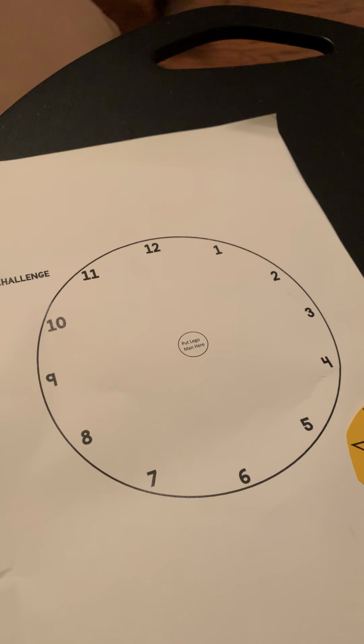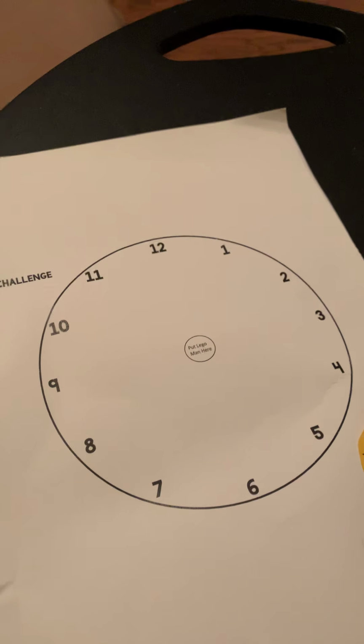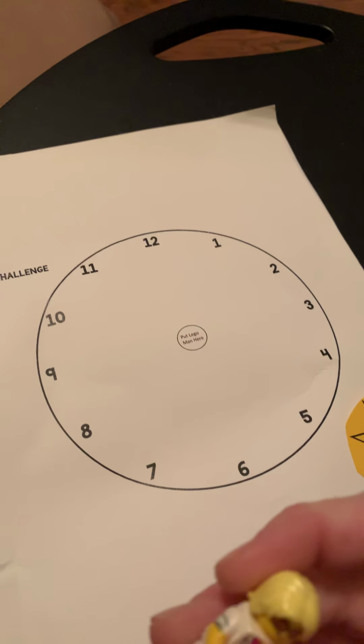Okay, so I thought maybe a video might make it simpler to understand for the kids. I know it was modeled, but sometimes it takes a little more than just once to see it. So first you're going to put your little Lego dude here. You can already see a shadow from the light above me.